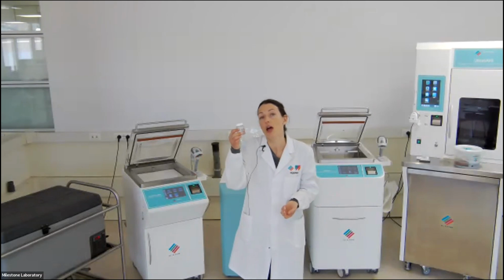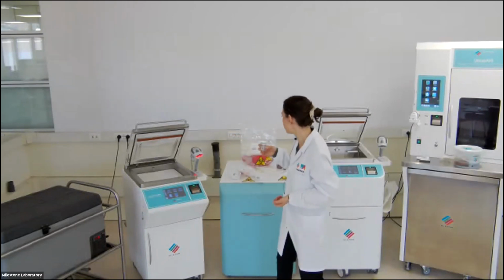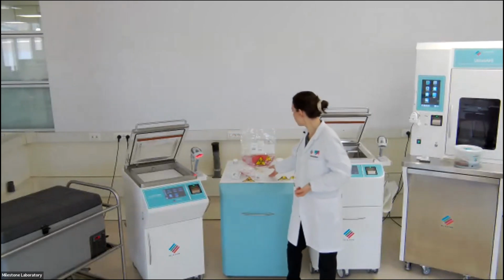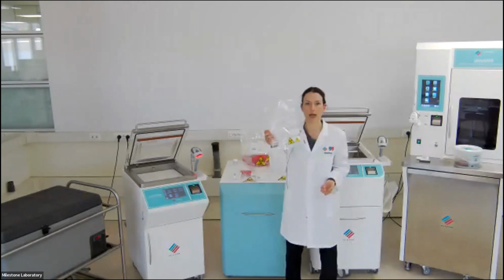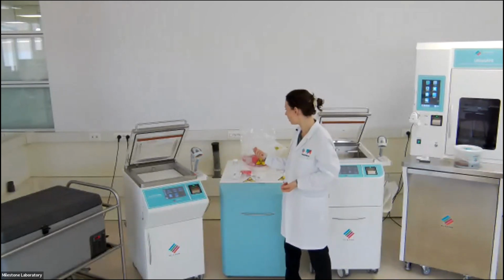FormSafe completes all the chain. So our suggestion is, for the very small specimen, the needle biopsy that becomes dry very fast, it's better to still use pre-filled containers of formalin. For the other kind of specimen, start to use this kind of bags.